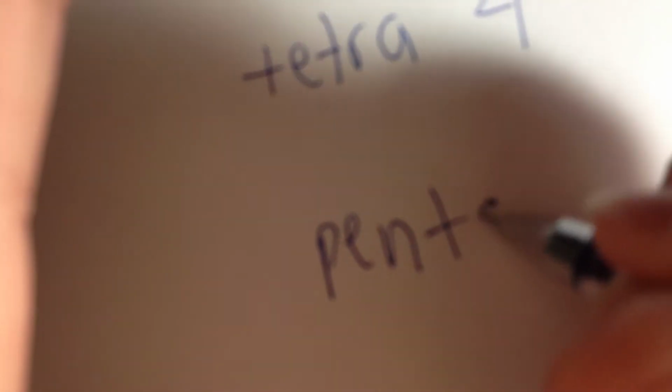So, the prefix mono stands for 1. The prefix di is 2. Tri is 3. Tetra is 4. Penta is 5.